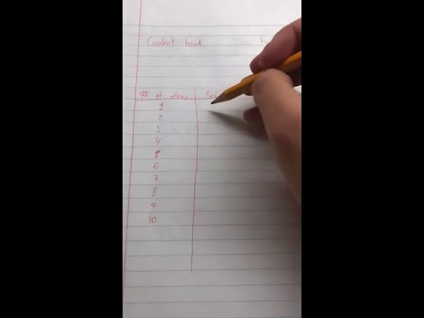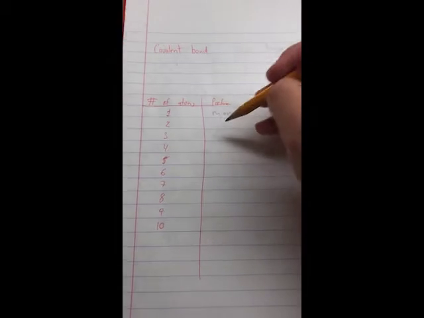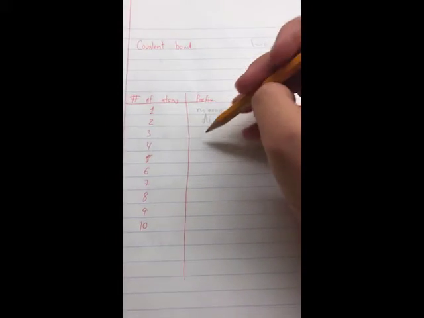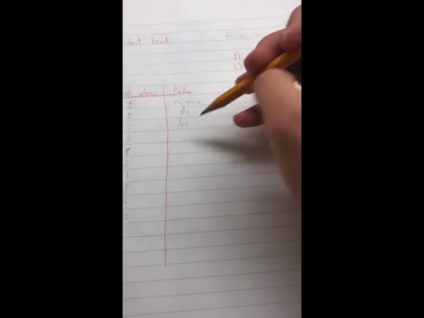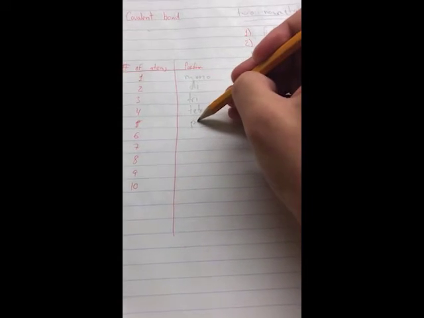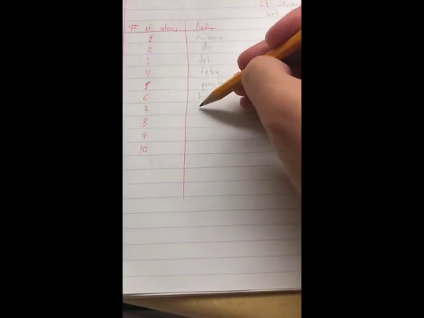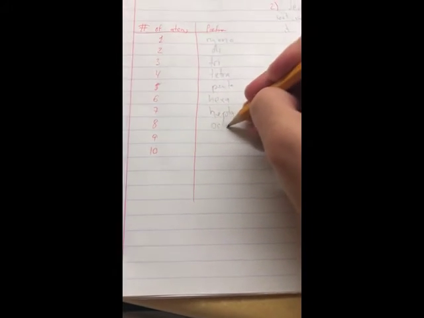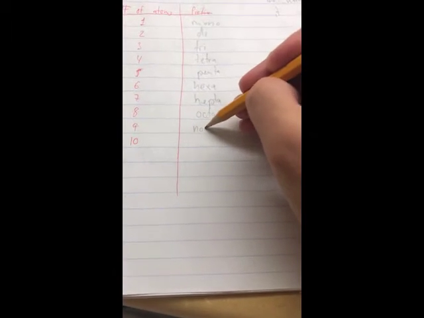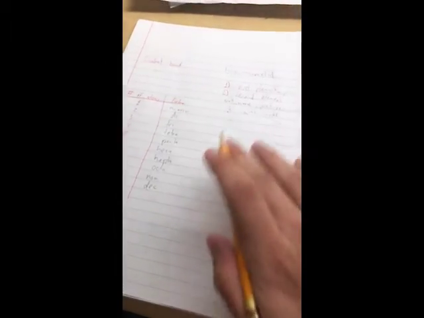So for the prefixes, for one atom it will be mono. For 2 it will be di. For 3, tri. For 4, tetra. For 5, it is penta. For 6, hexa. For 7, hepta. For 8, octa. For 9, nona. And for 10, deca. So this is what we have done so far.